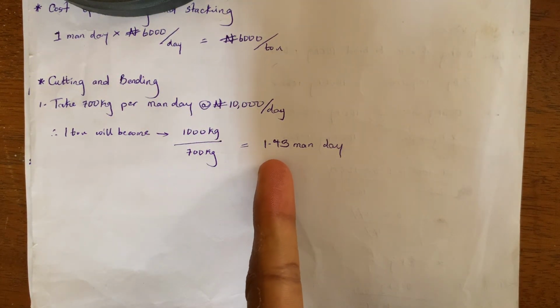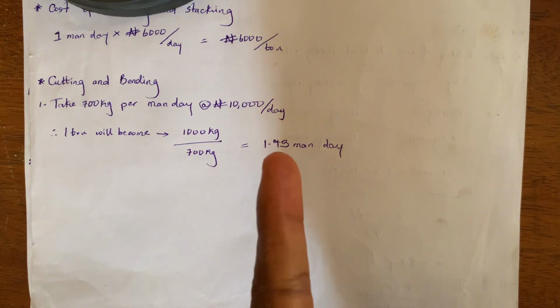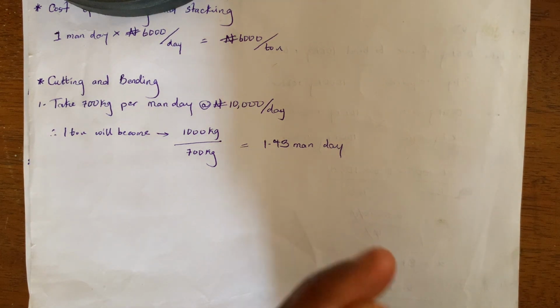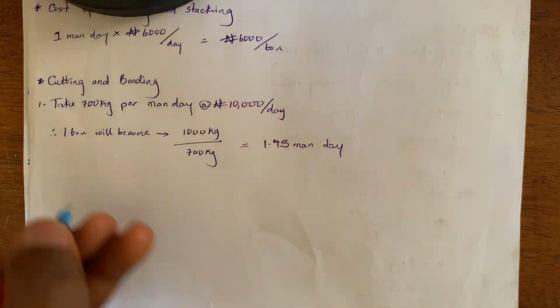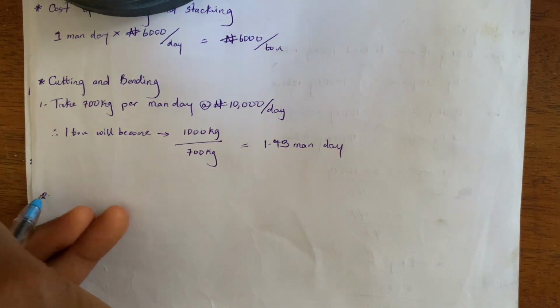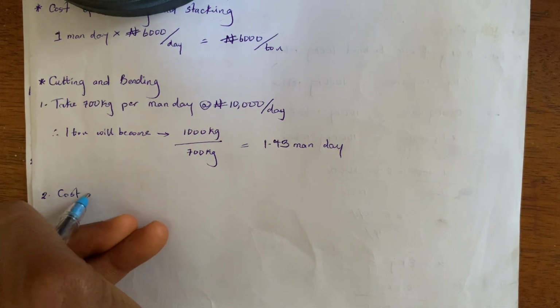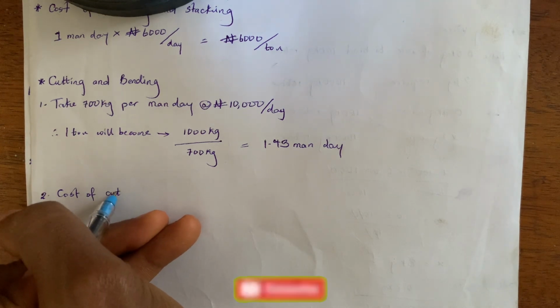So since we have 1.43 as the days it will take them to cut and bend 1,000 kg of reinforcement, we can now attribute cost to it.